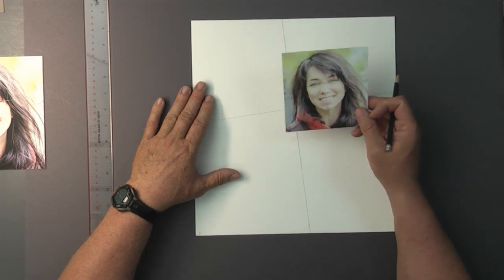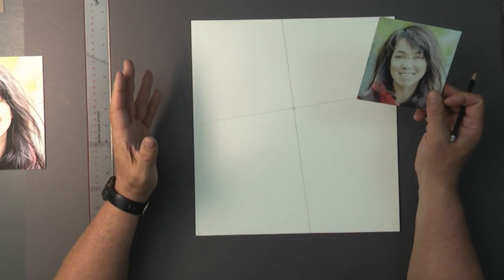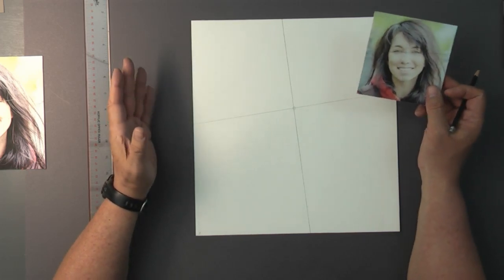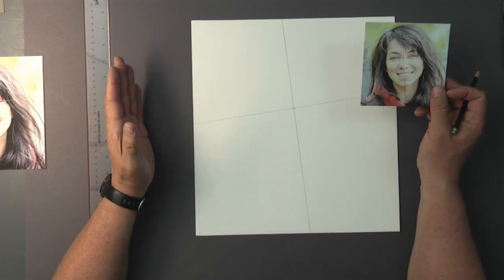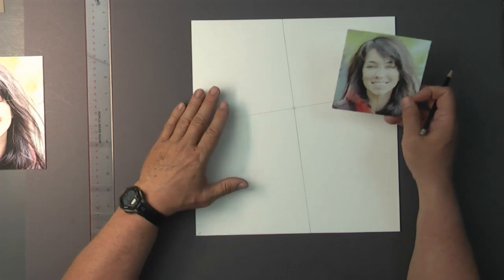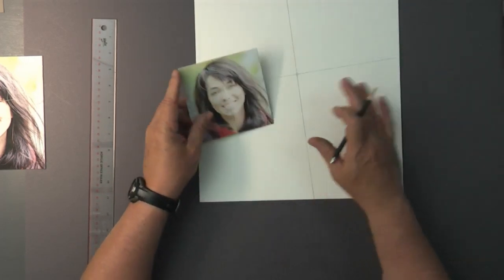The 4H is plenty for you if you can see it and you don't end up pushing too hard. But if an HB or something like that is better because you don't have to use as much pressure to see the line, then great. Now what I'm going to do is decide my ratio.